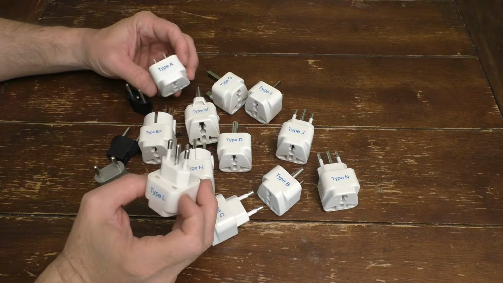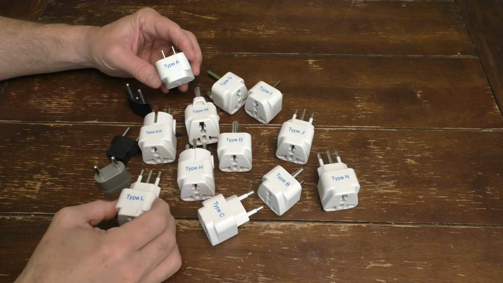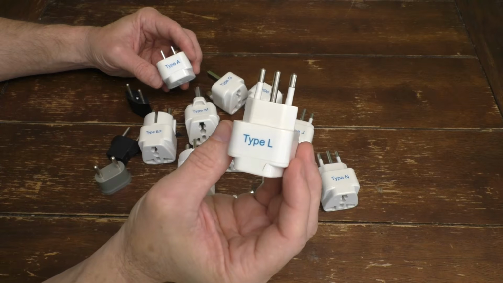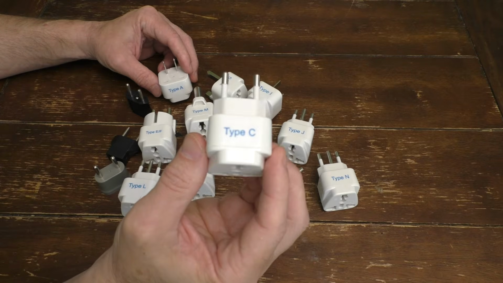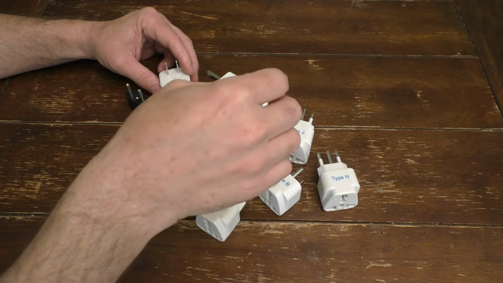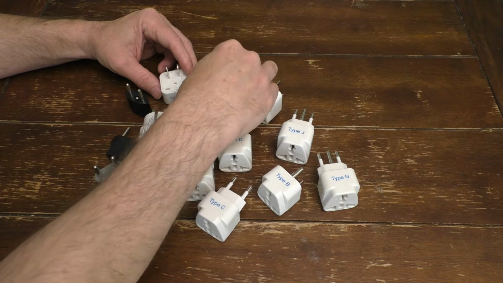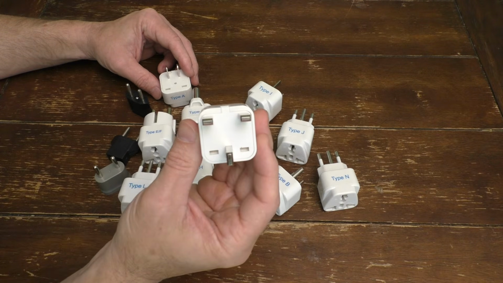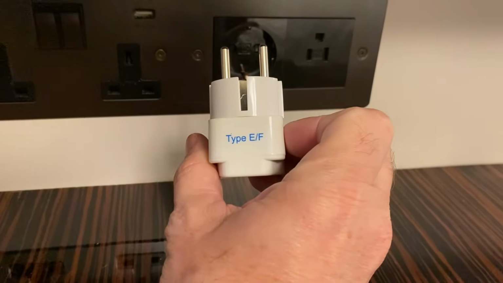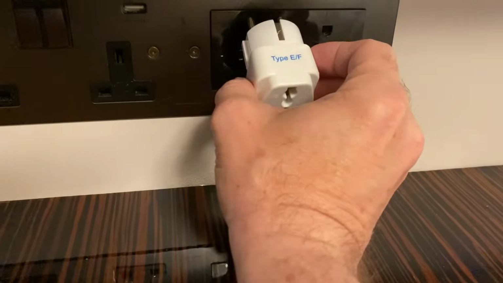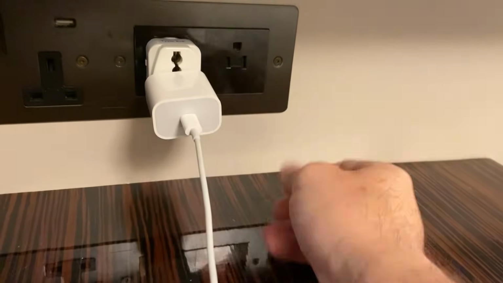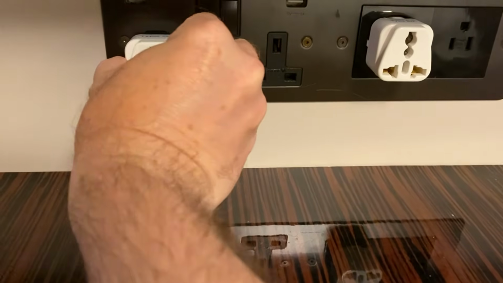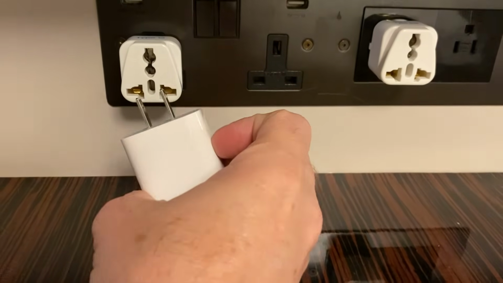Now here you can see I have a whole bunch of different types of plug adapters, from type L, H, B, even N. Each one of these can be plugged into their corresponding outlet in the foreign country, and you could plug your standard US type A or B plug directly into those. Here you can see me plug a type EF adapter into the wall, and then I could just take my standard type A plug and plug it directly into the adapter to get power. Here I'm using the type G adapter and plugging in my standard US plug into that.